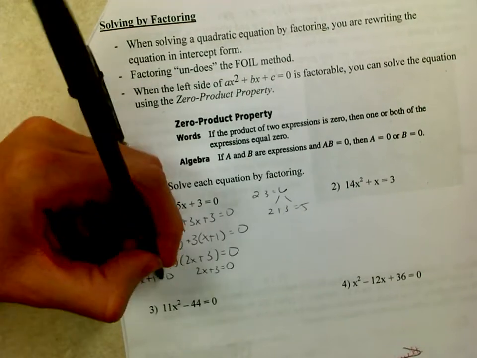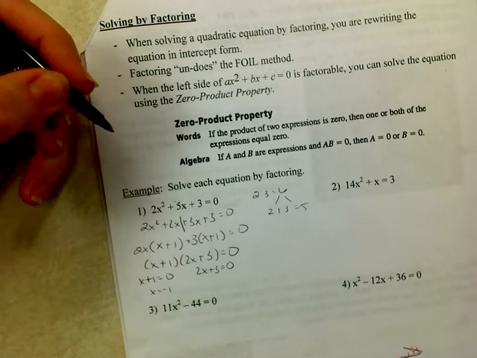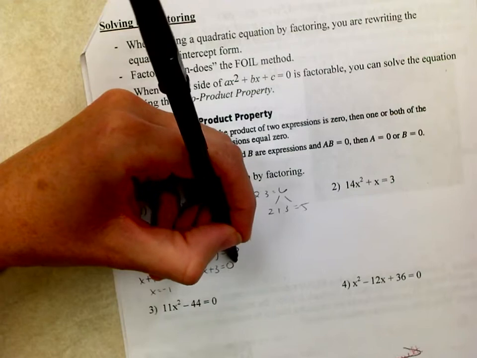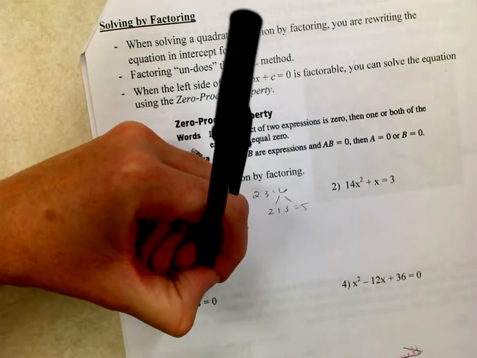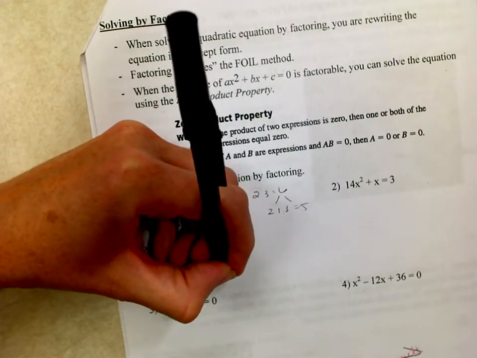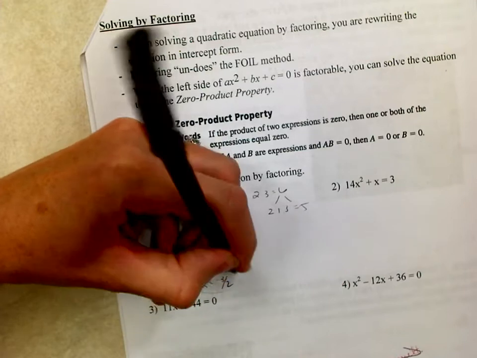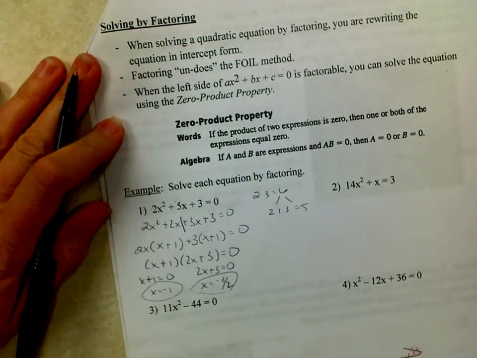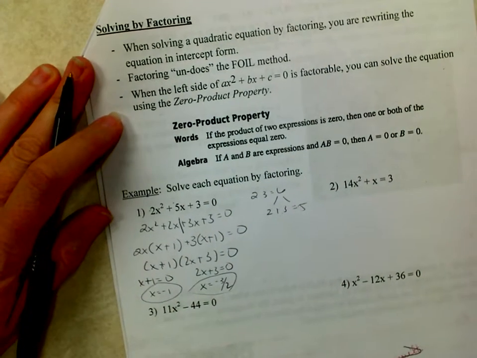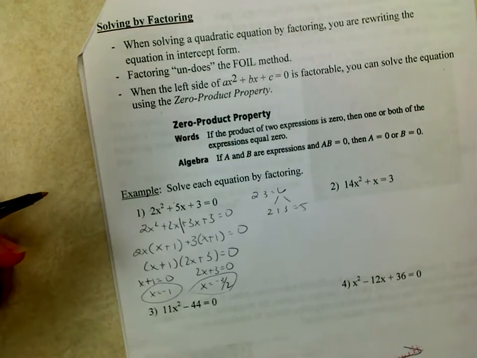x plus 1 equals 0, and so x would have to be negative 1. For this one, I would first have to subtract 3 and then divide by 2, and so my second solution is x equals negative 3/2, and the problem is solved. That is the only additional step after you get it factored. You actually solve each one. Okay.